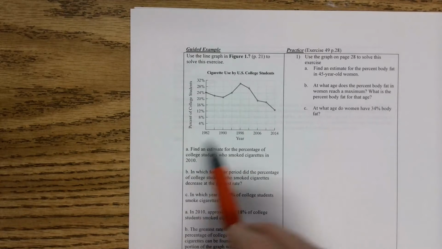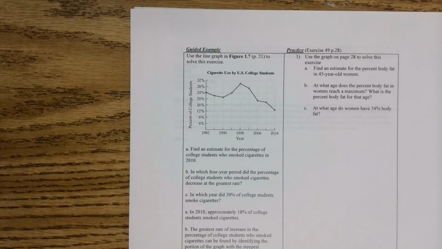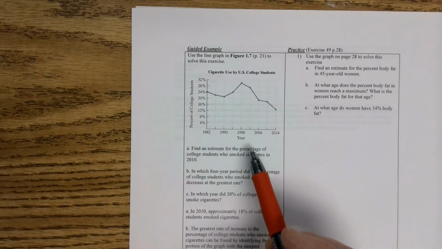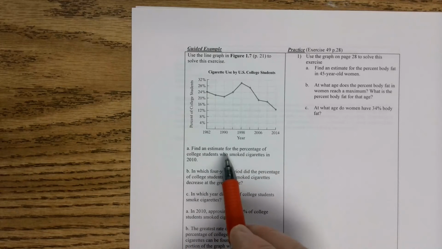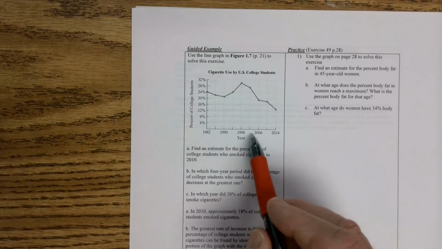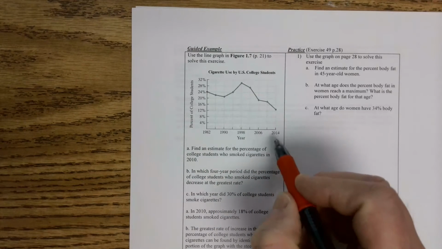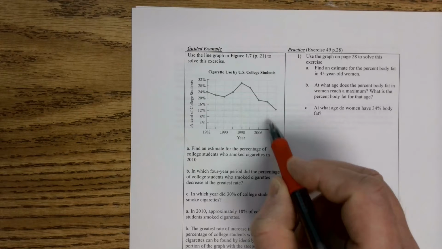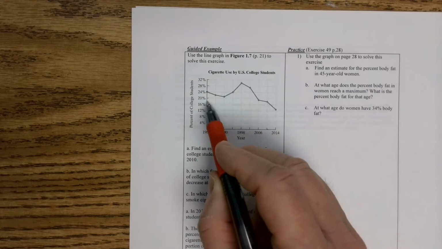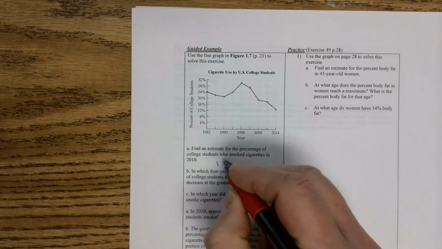So, all kinds of good questions off of a graph. What's the estimate of college kids who smoke cigarettes in 2010? Every 4 years is a tick mark, so that's 2010. So you bring it over here. I got about 18%. Is that what you guys had? Would you agree with that?